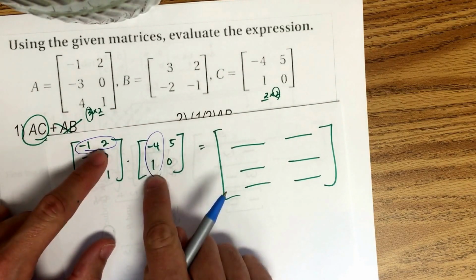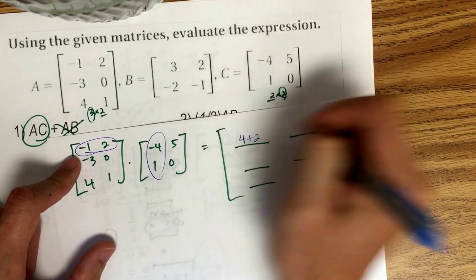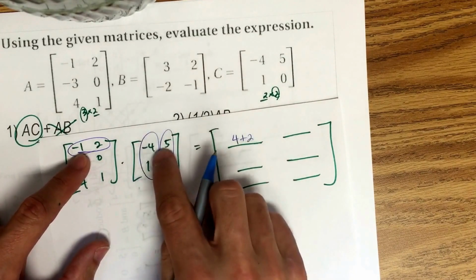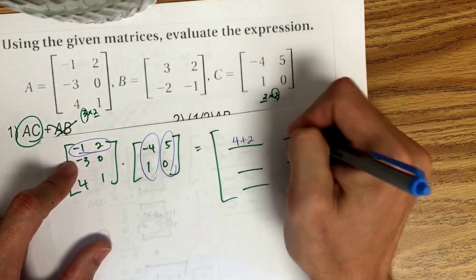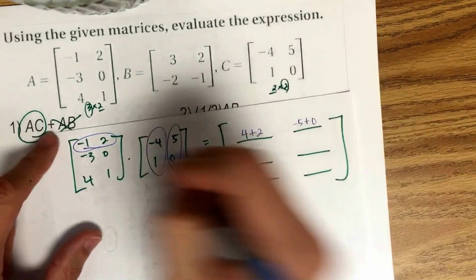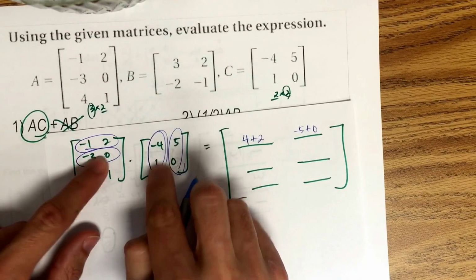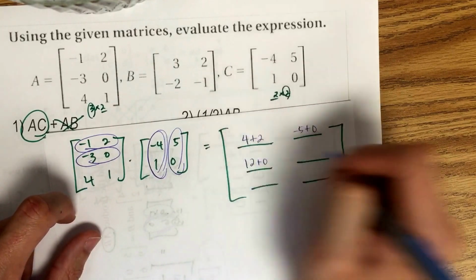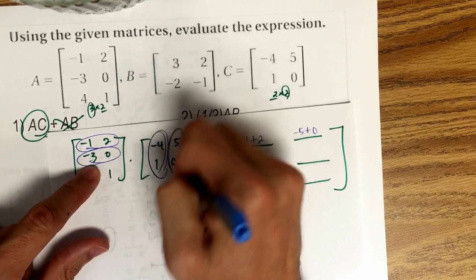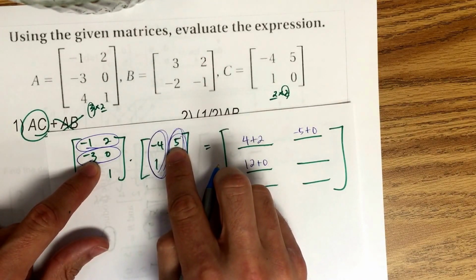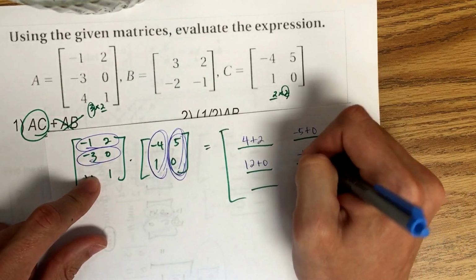That's going to give me 4 and 2. Row 1 by the second column. -5 and 0. Second row by the first column. That gives me 12 and 0. Second row, second column. That gives me -15 and 0.